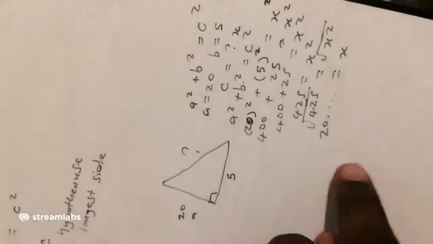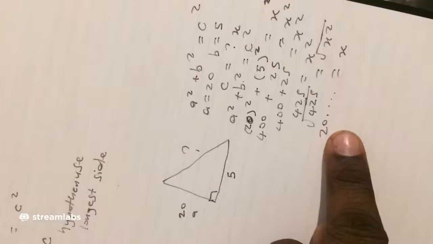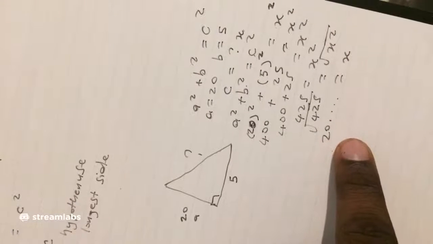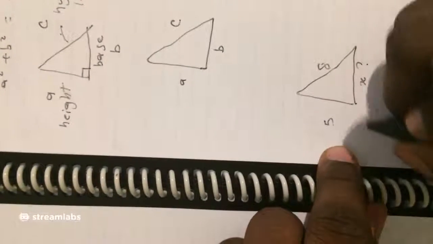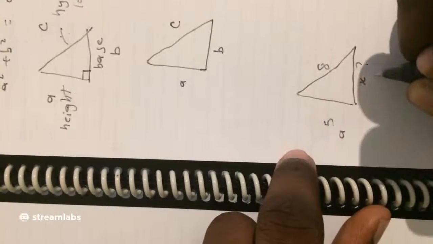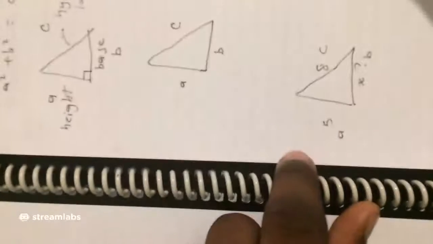For those of you who are still writing, you can just write this off. It's the same thing as the answers that I sent in the group. So you just write it off. Alright, so now this is a similar question. And guys, don't leave the chat. We're going to go to the objectives. I'm just going over this for the persons who were absent.